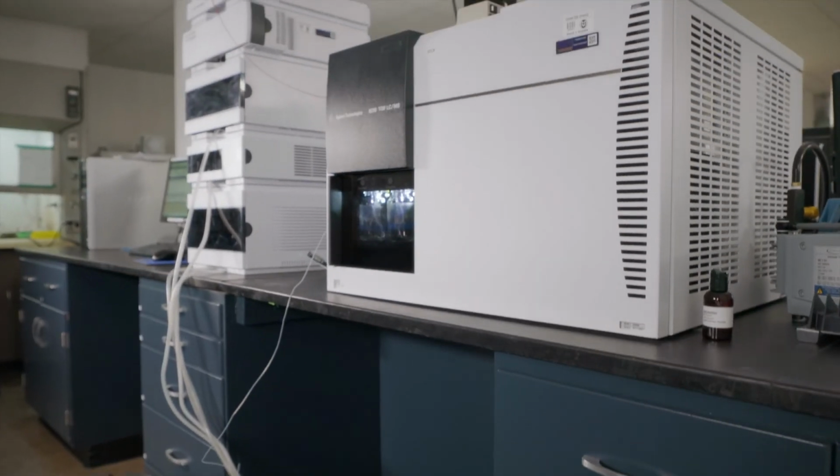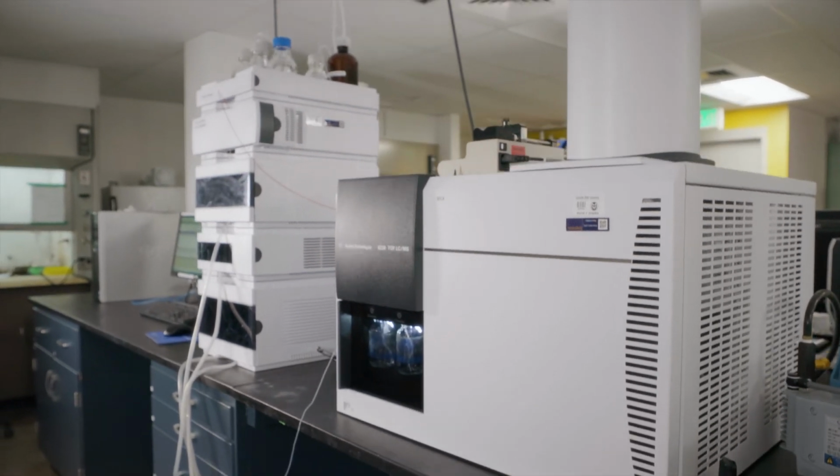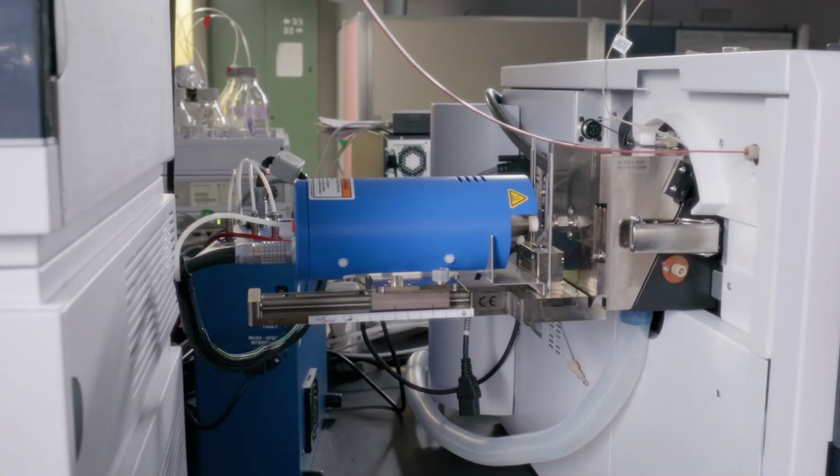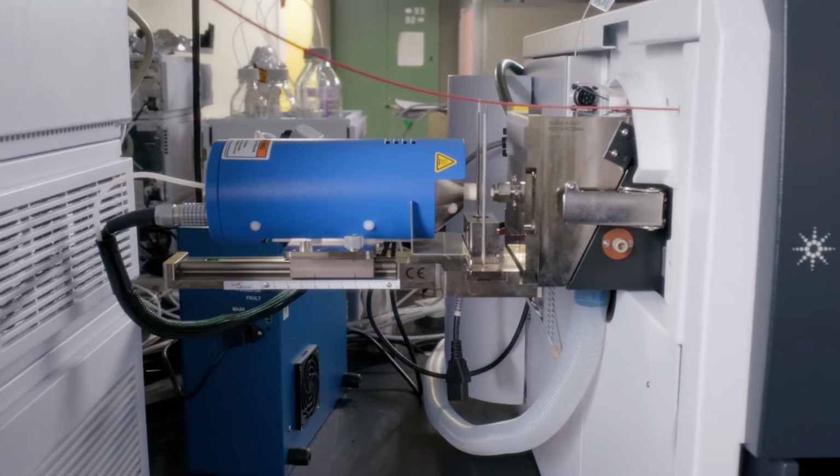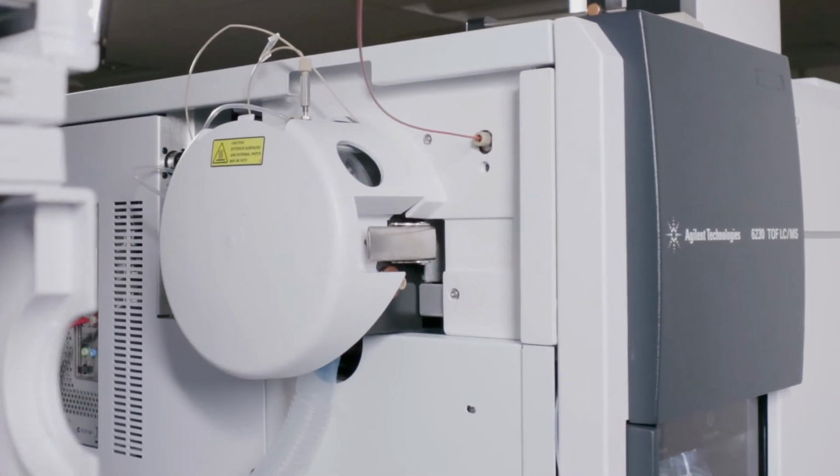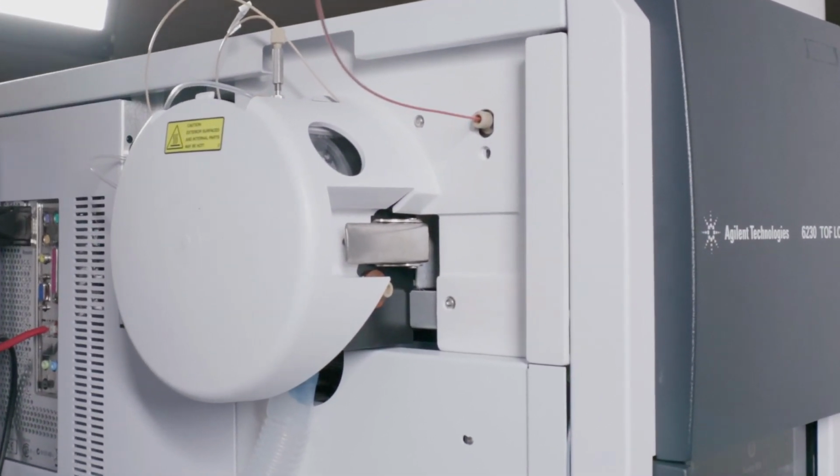Now you know how to process data on our Agilent 6230 time-of-flight mass spectrometer system using MassHunter Qualitative Analysis. Please be aware that you are not a fully trained user until you take an in-person proficiency test with an ARC MMA staff member.